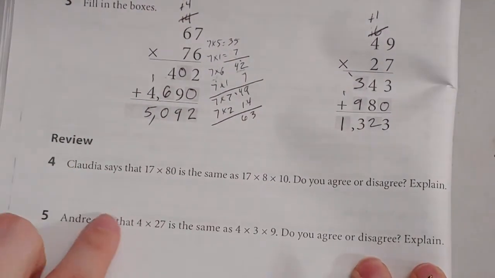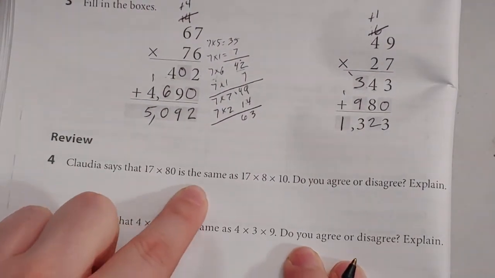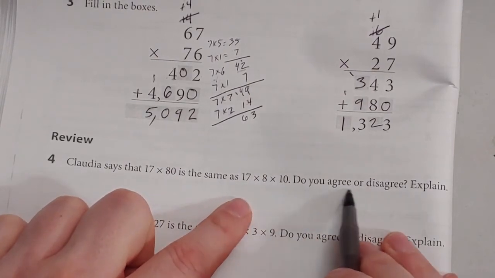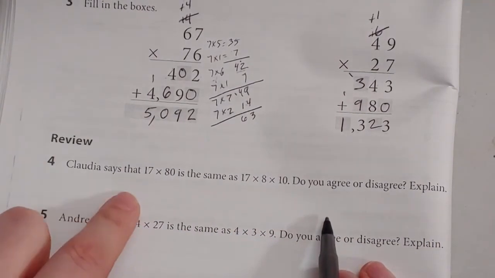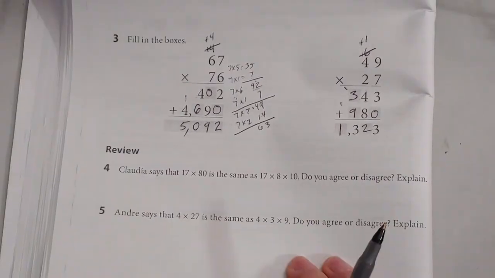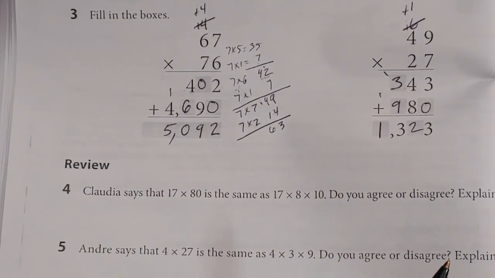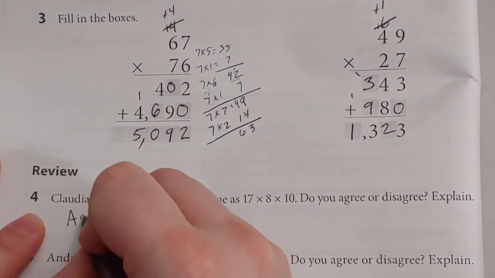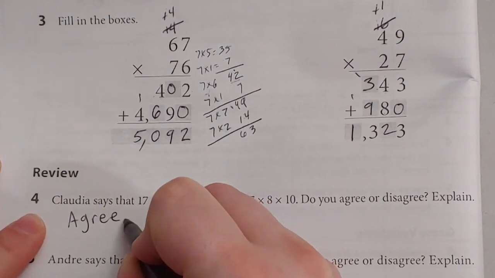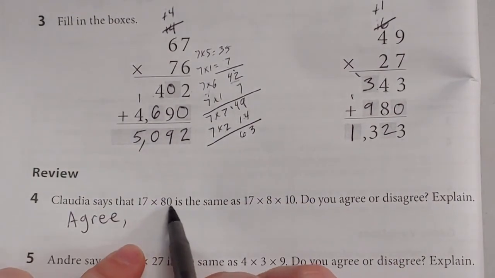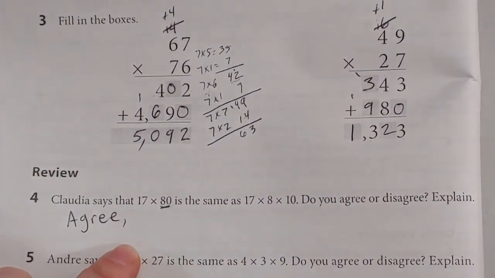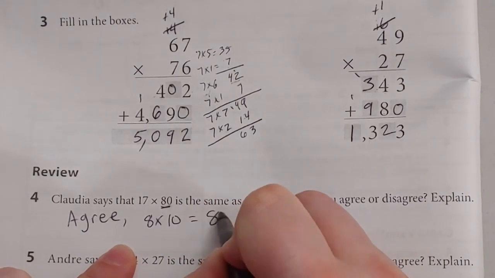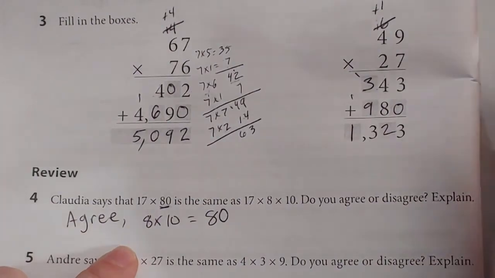Number 4. Claudia says that 17 times 80 is the same as 17 times 8 times 10. Do you agree or disagree? Explain. Solve it. Okay, so the answer is agree. All she did was pull apart the 80. 8 times 10 equals 80. So it's the same problem.